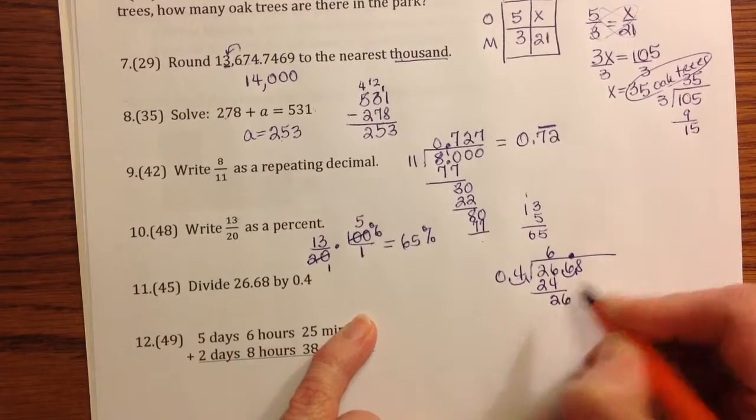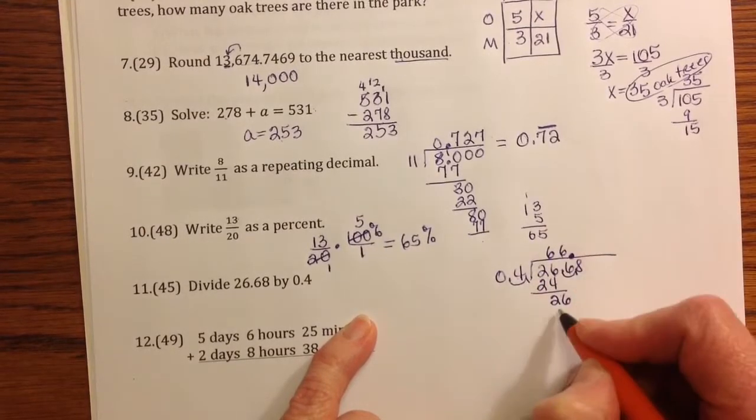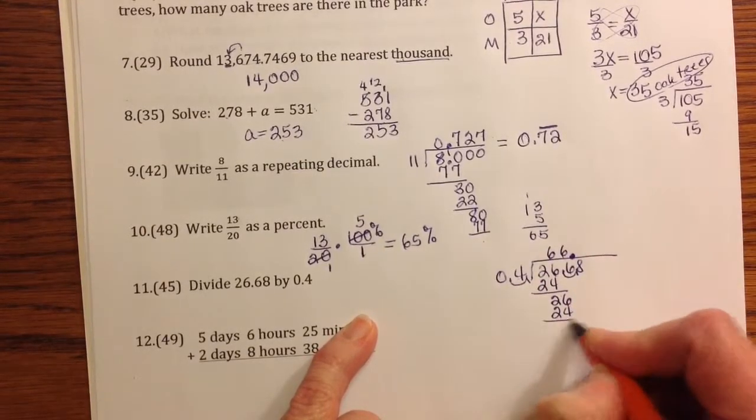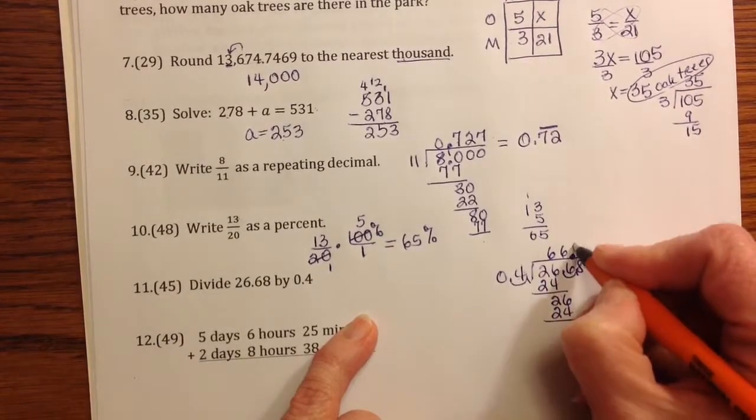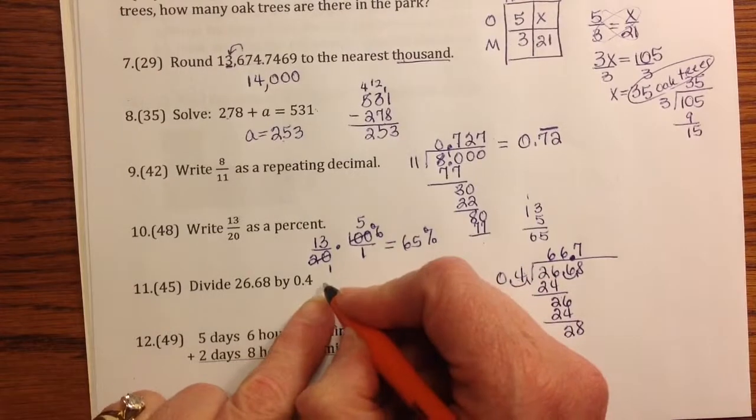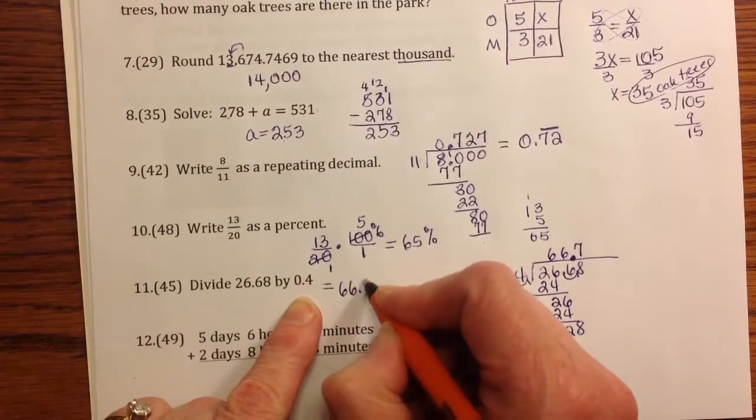Subtract, you get 2, bring down your 6. It again goes 6 times. And then when you bring down your 8, 4 goes into 28 7 times, and I get exactly 66 7/10.